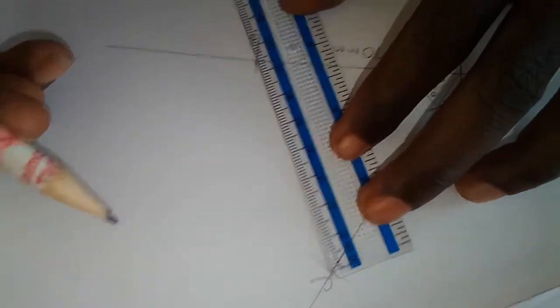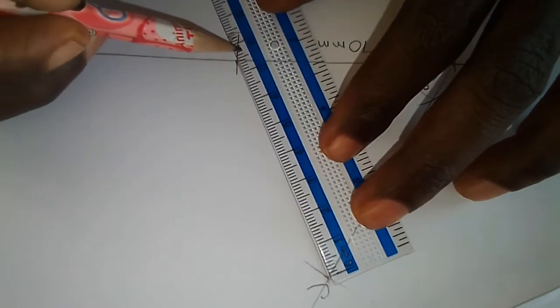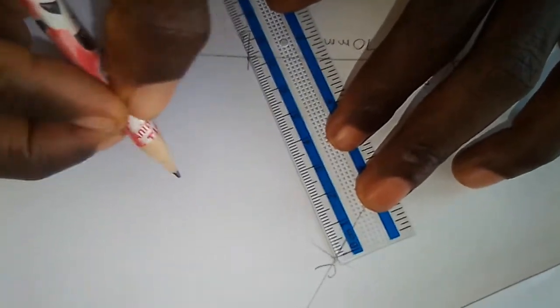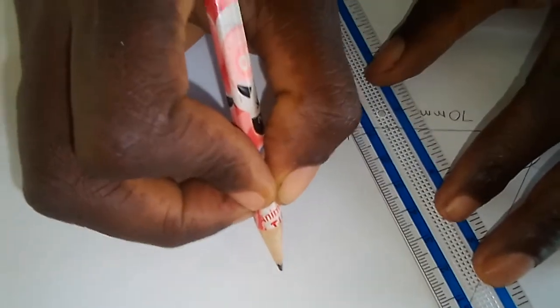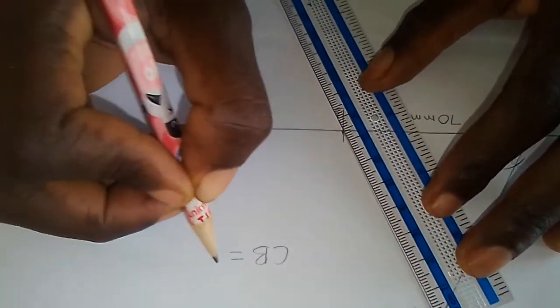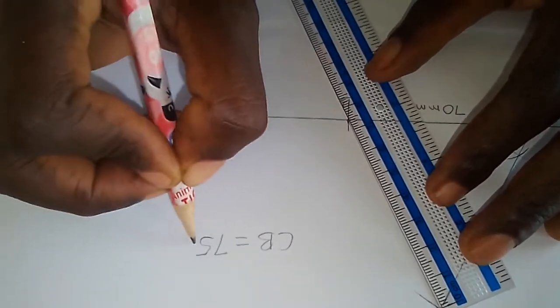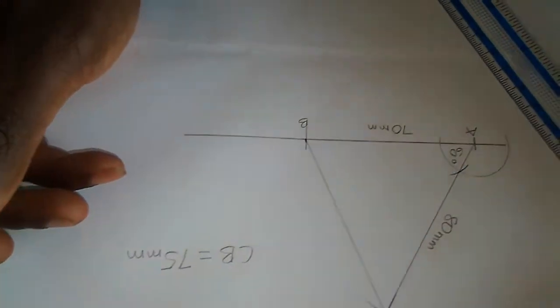By my ruler here, this is 7.5 centimeters, so line CB is equal to 75 millimeters. That is the answer to the question.